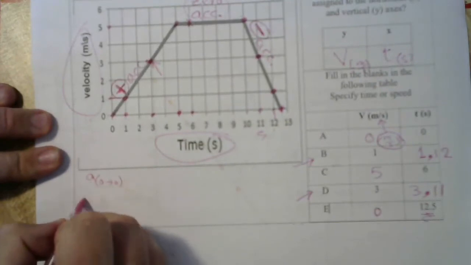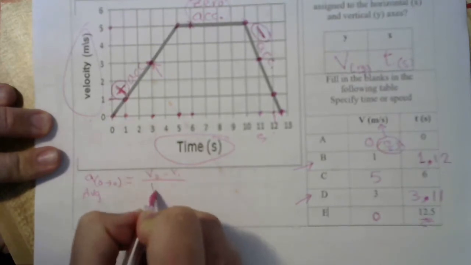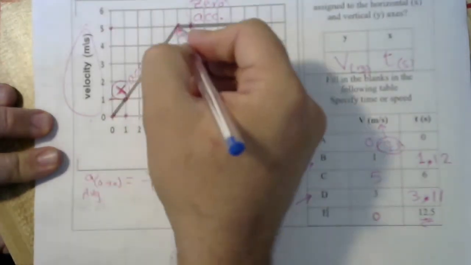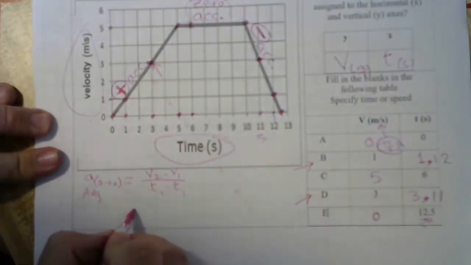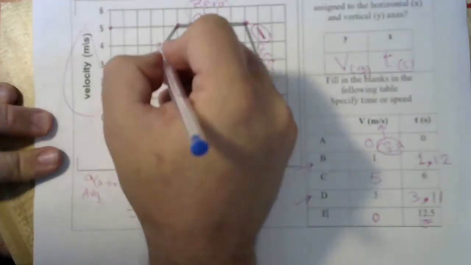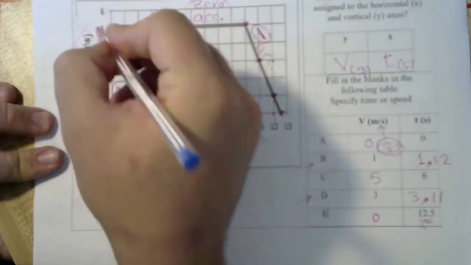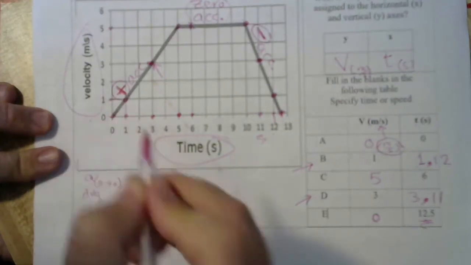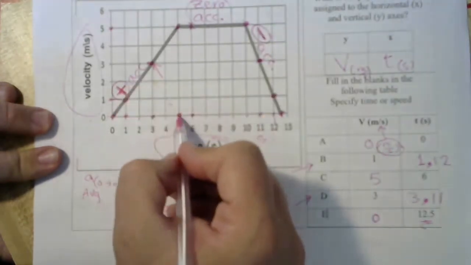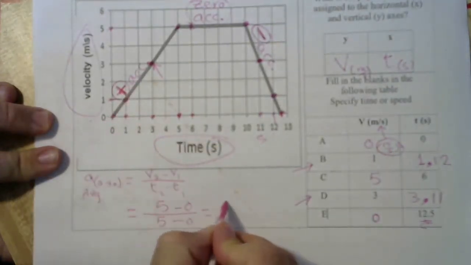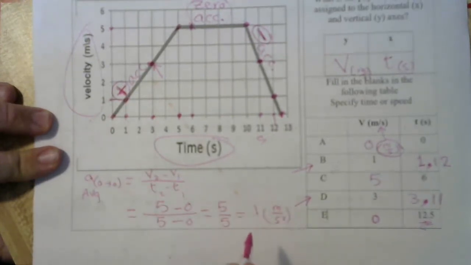So the instantaneous acceleration and the average acceleration are the same. The average acceleration is equal to v2 minus v1 over t2 minus t1. I can pick any 2 points lying on the line. So for v2, I can take this and this, or this and this. I'll take this. v2 is 5 minus 0 divided by 5, t2 at this point. t1 is 0, which is 5 over 5, which is equal to 1 meter per second squared, which is positive.